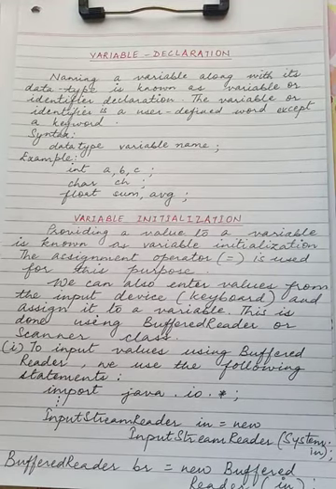Hello students. In the last session we had discussed data types. We'll move further in the chapter and discuss variable declaration now. Naming a variable along with its data type is known as variable or identifier declaration. The variable or identifier is a user-defined word except a keyword.